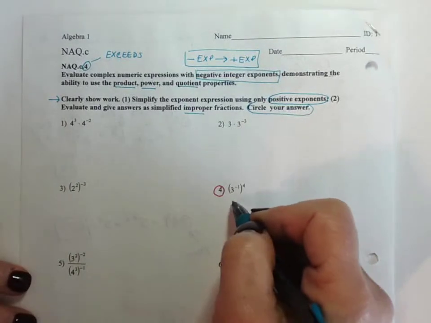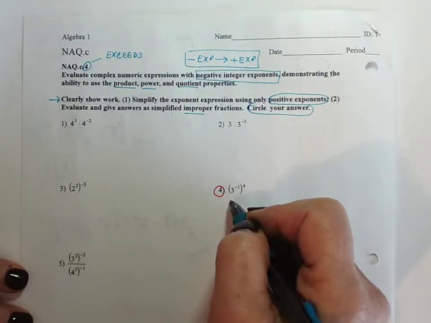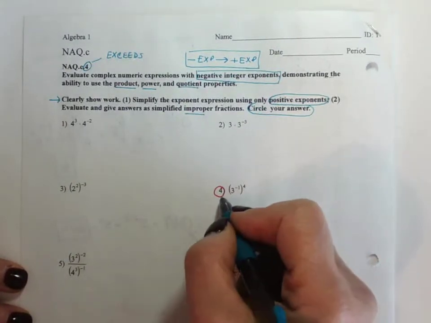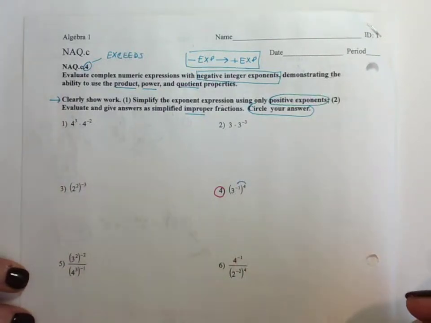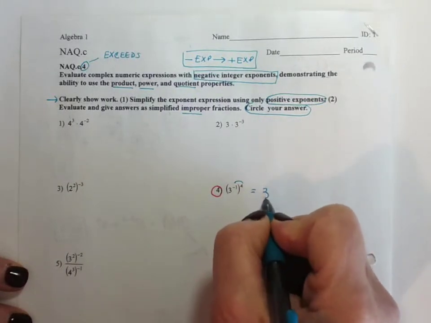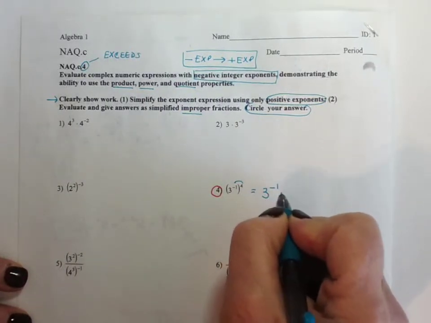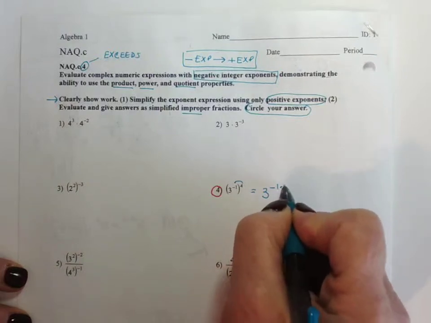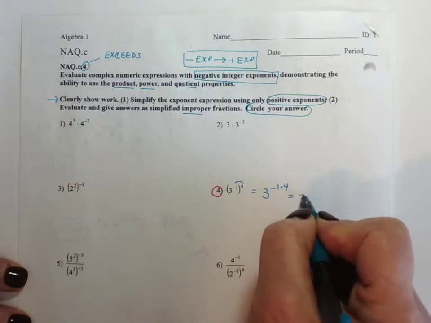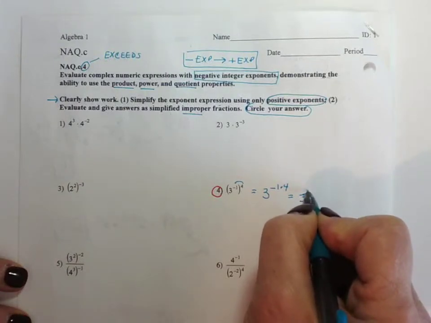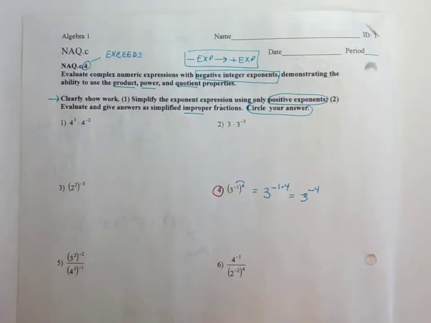So in this example right here, I am going to do number 4, which means it is the product property. So that is 3 to the negative 1 times 4, which is 3 to the negative 4.